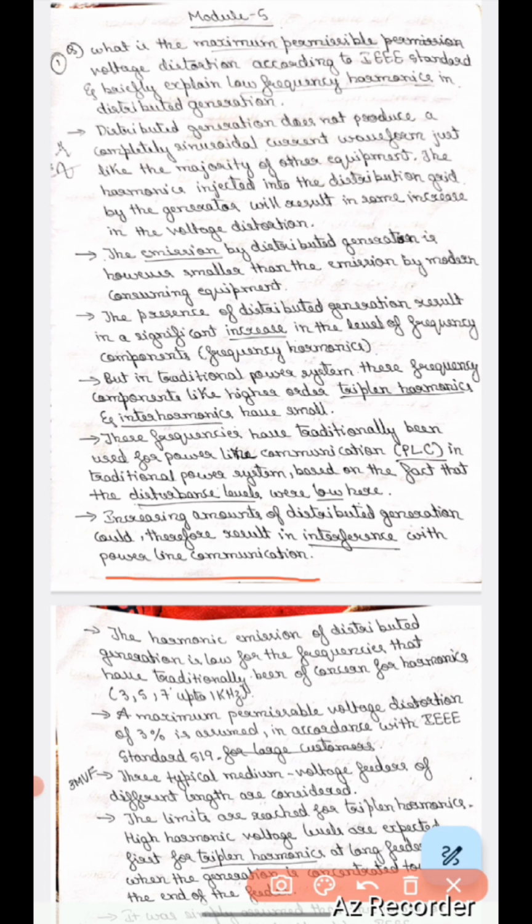Before, because of distributed generation there were harmonics, an increase in the level of frequency components. If you increase distributed generation still more, that will lead to interference with the power line communication.